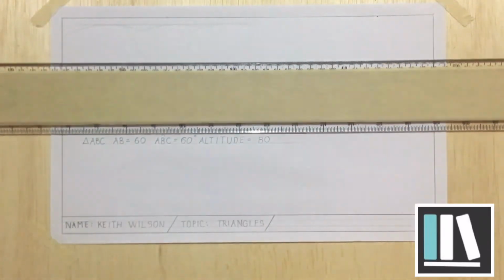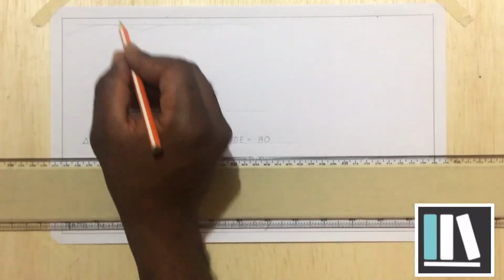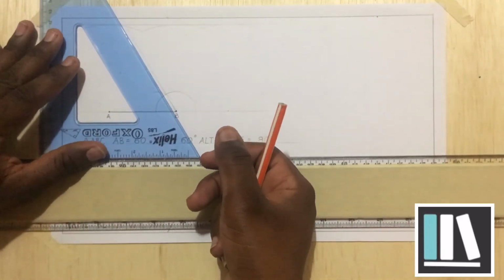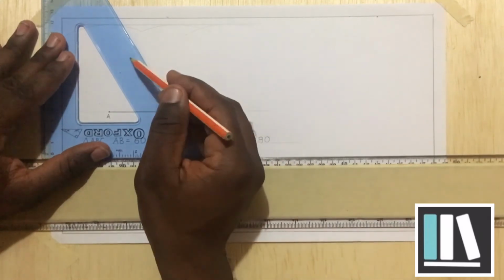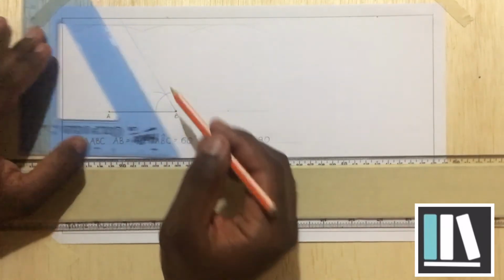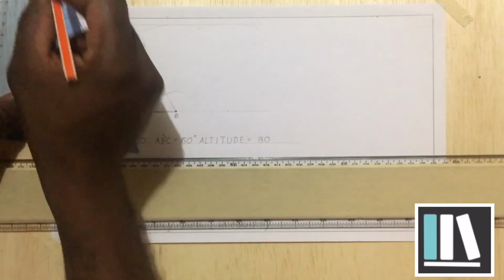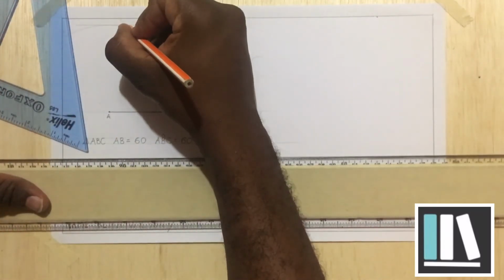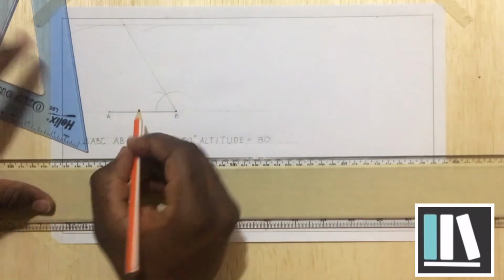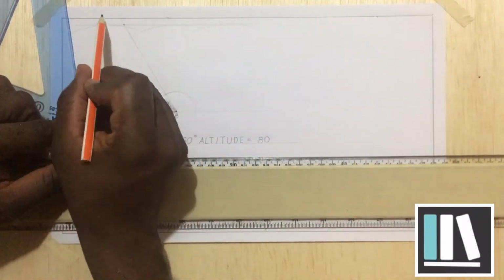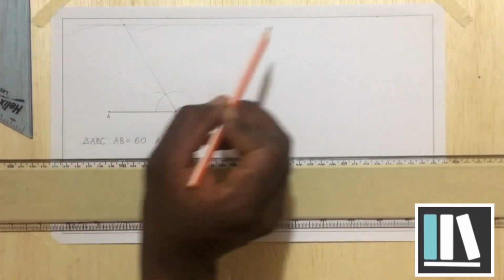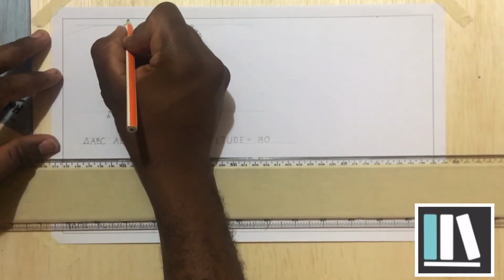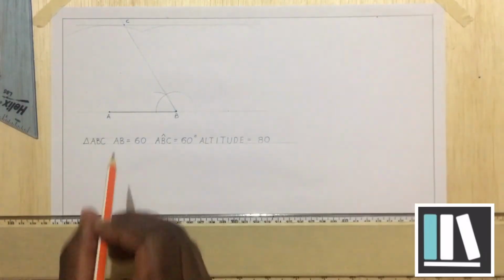And wherever that construction line cuts the line that was brought up initially, the 60-degree line, if the line was drawn too short, you have to extend it to meet it. That's the point where C will be. So this line is cutting the line that is parallel to AB, which is this line that we just drew. So this is now your point C.